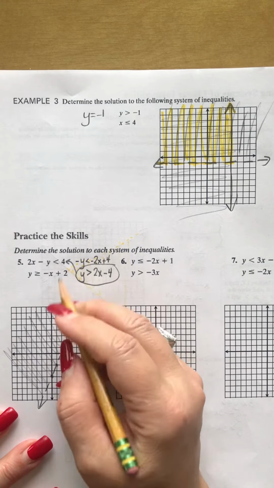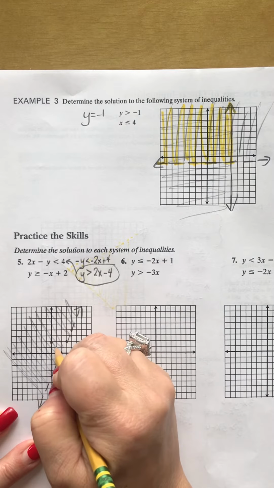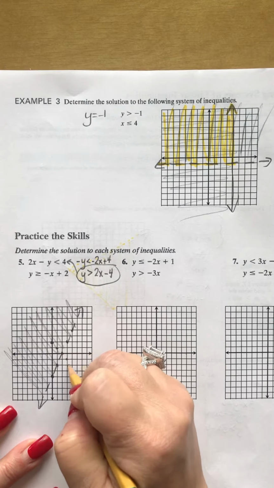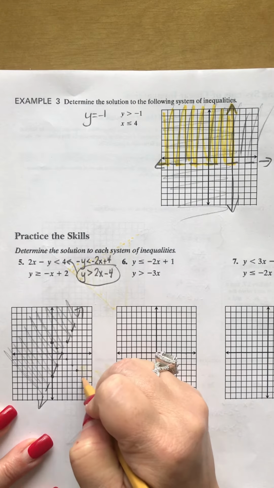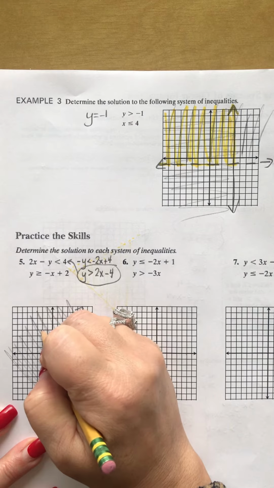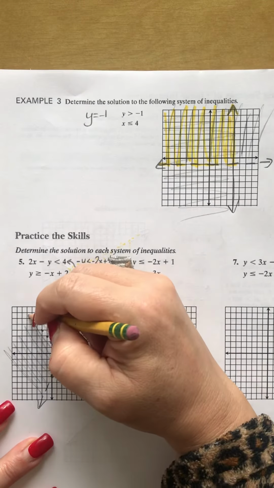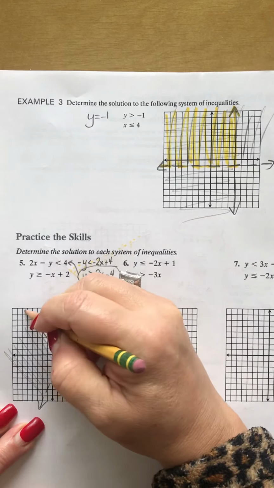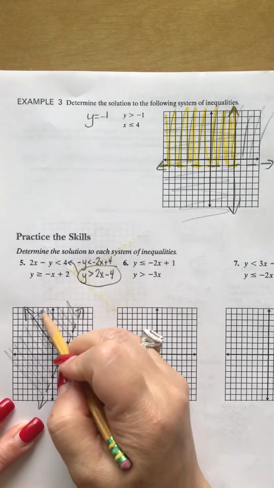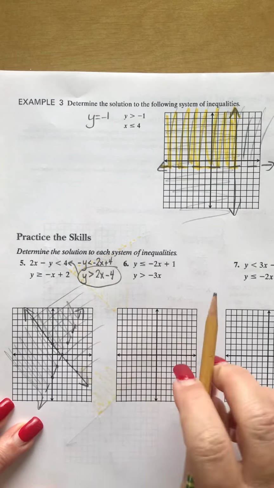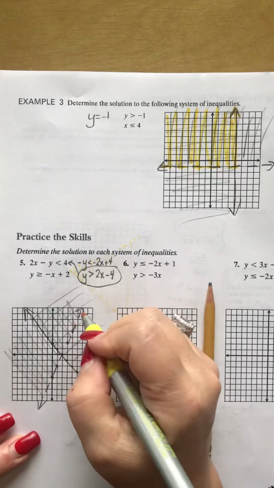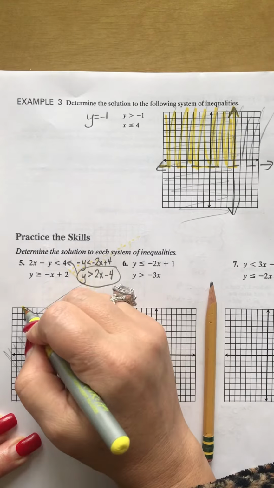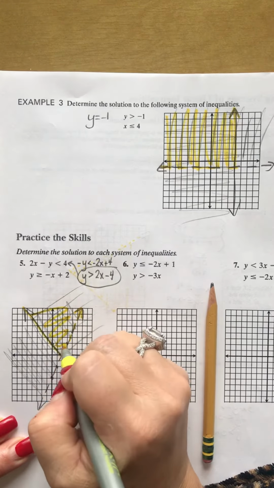We begin at 2, and the slope is -1. So it's up 1, over 1. And we're going to make this a solid line because of the equality. And it's a greater than sign, so we'd shade above. So the region that's double shaded is this solid and everything in between.